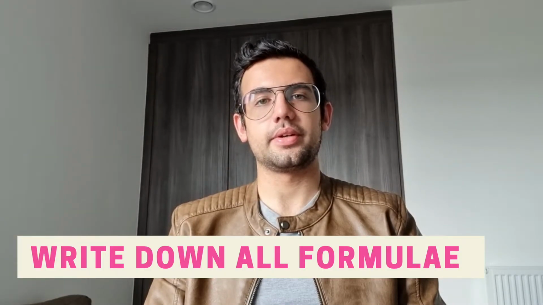The next tip that I can give you is to write down all formulae that you think might be necessary, especially for geometry questions or ones involving cylinders, spheres. Writing down some of the surface area formulae or volume formulae can prove to be really useful. And they're especially useful when it involves combining two formulae together, and that is sometimes apparent in some of the harder 1B questions.